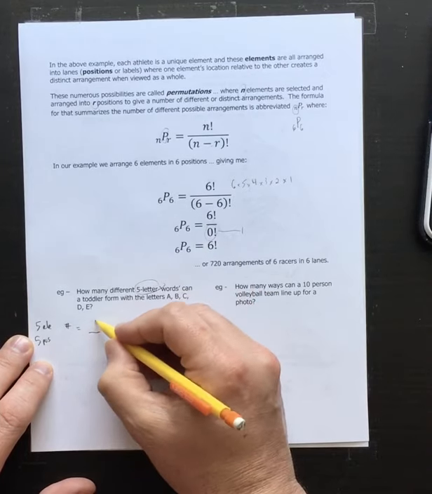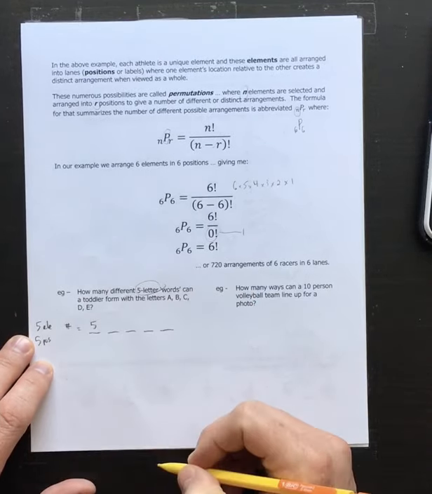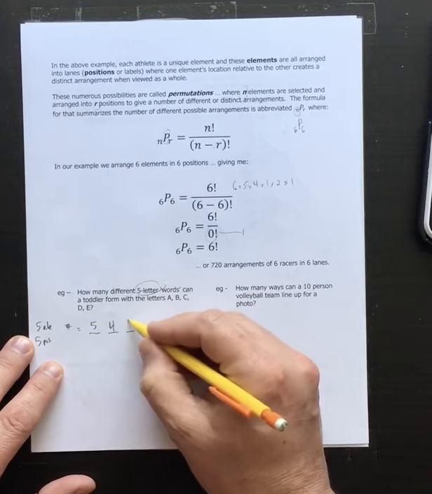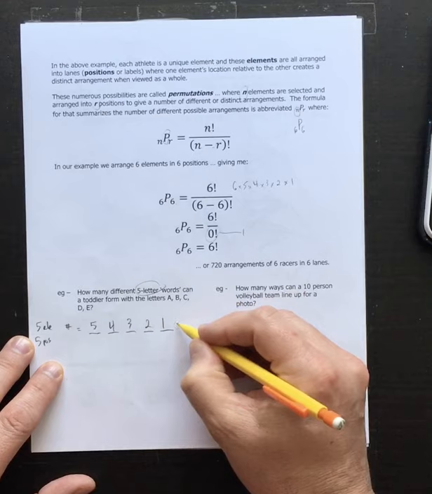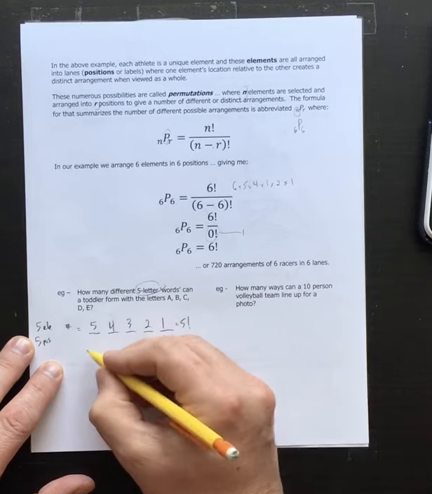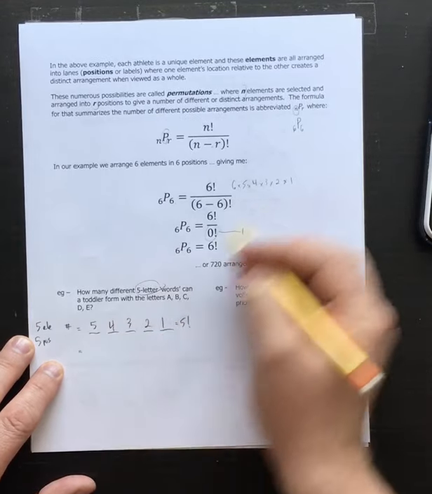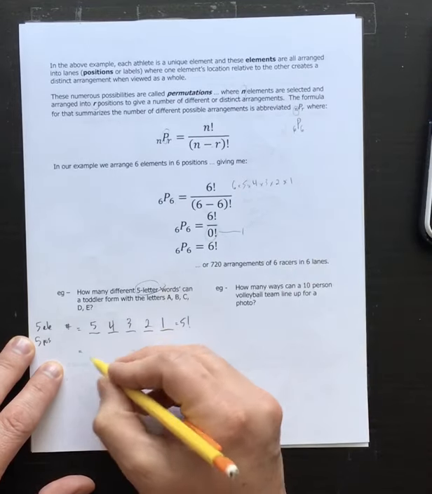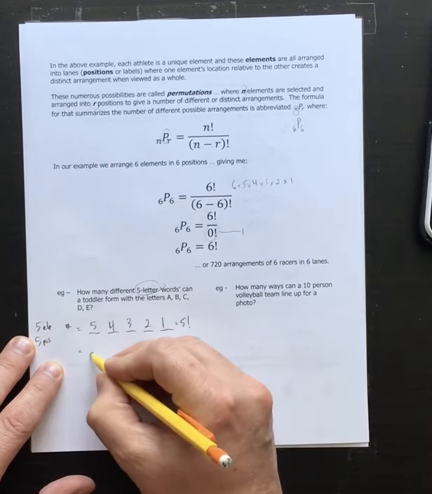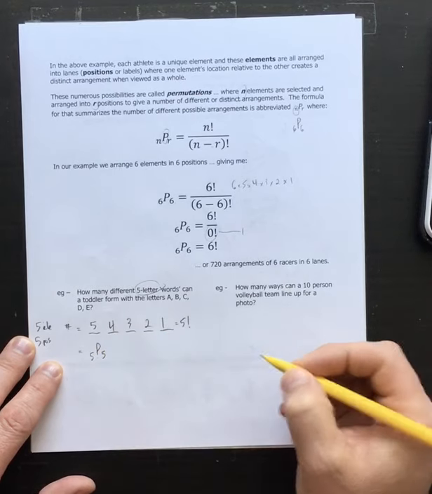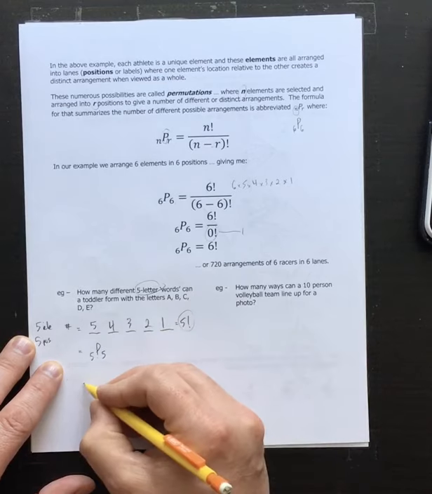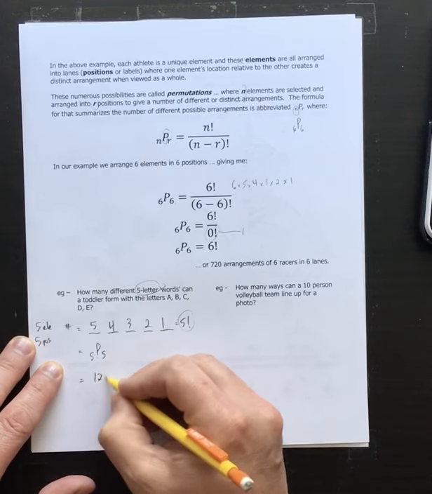In the first spot that I fill, I put 5 because I have 5 elements to choose from. Once I've put 1 in here, then there's going to be 4 choices, and then 3, and then 2, and then 1. And that, of course, equals 5 factorial. Or, like I said, you could jump straight to this definition. If we have 6 elements and 6 positions, it's 6P6. If I have 5 elements and 5 positions, it's 5P5. Plug that into your calculator, or plug in 5 factorial, or do 5 times 4 times 3 times 2 times 1, and you will get 120.